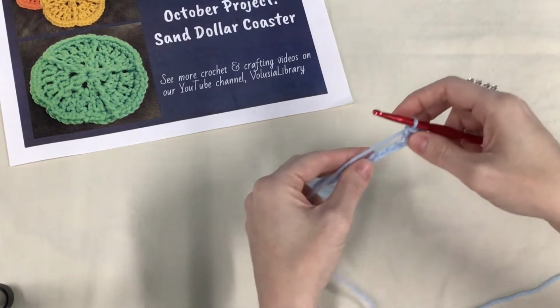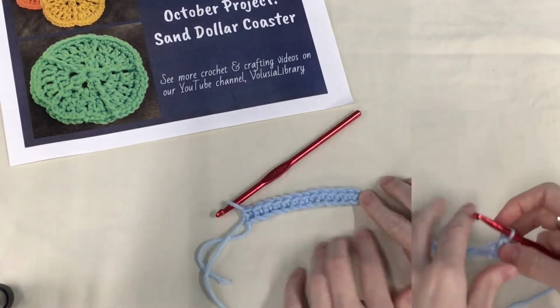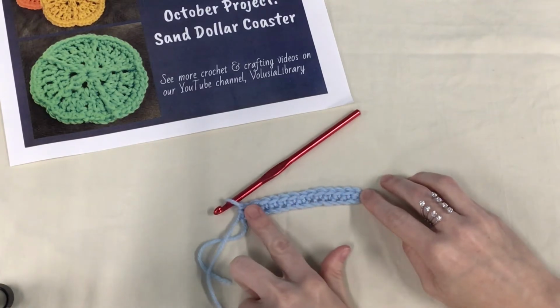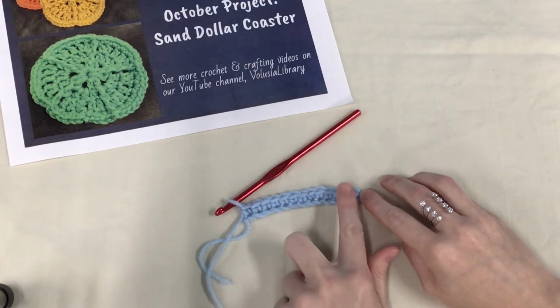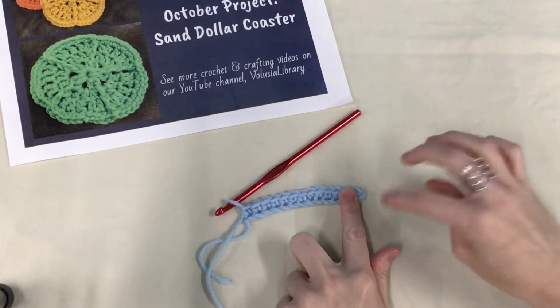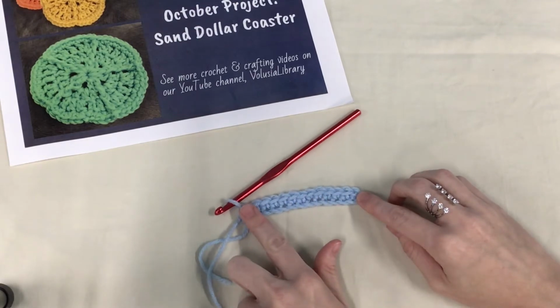All right, and we're going to do a single crochet in each stitch across, and I'll meet you at the end. All right, so I've made my way across the row, and I have 13 single crochets because we did 13 chains. We did that one extra at the end that we ignored and didn't do anything into, so we should have 13 single crochets as we come back to the end.